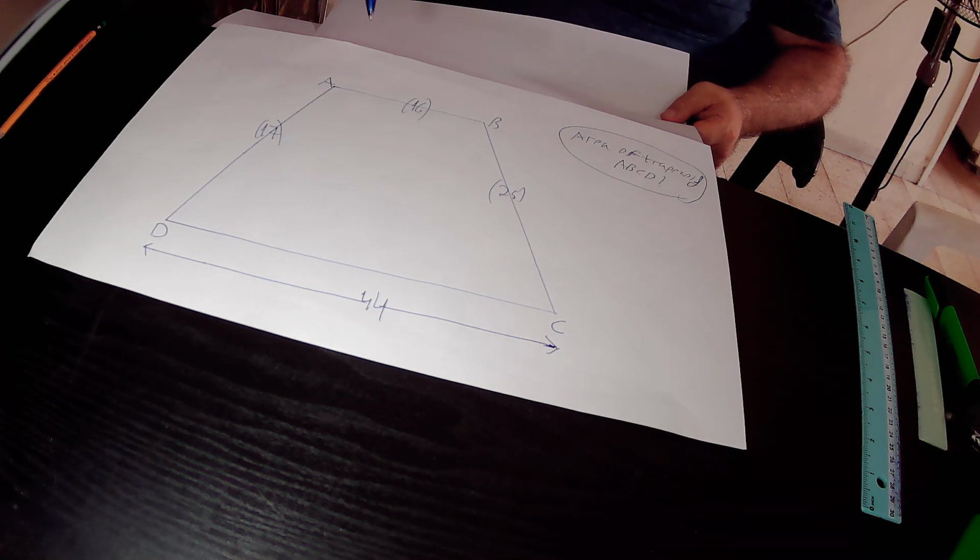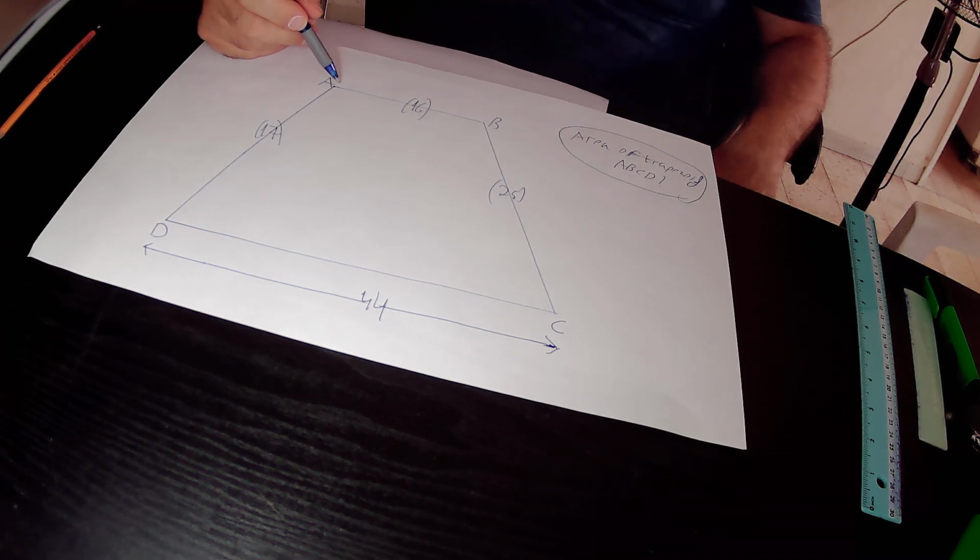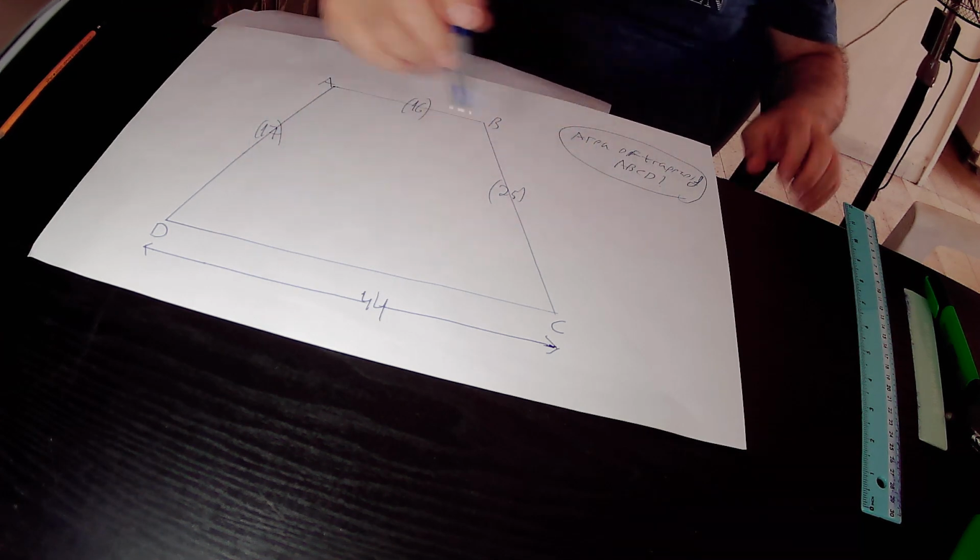In order to find out the area of this trapezoid ABCD, we'll do a construction. That is to say, from this point A, we will draw a perpendicular on DC.